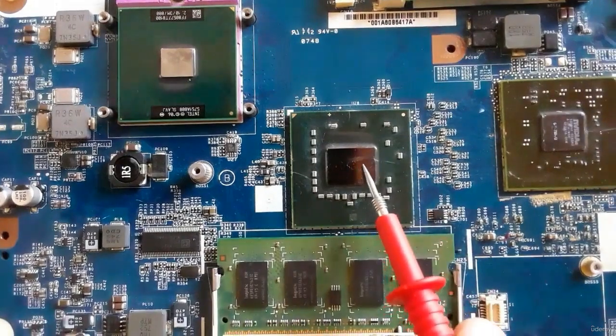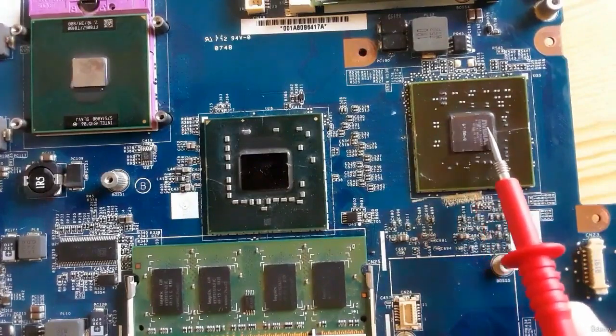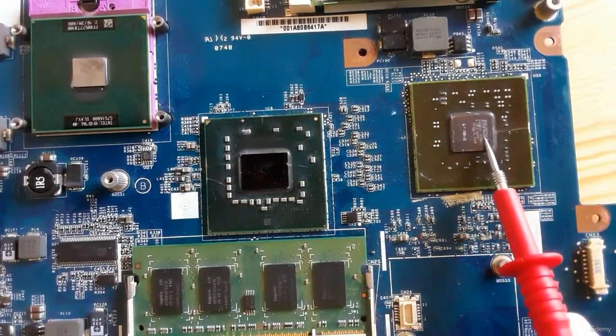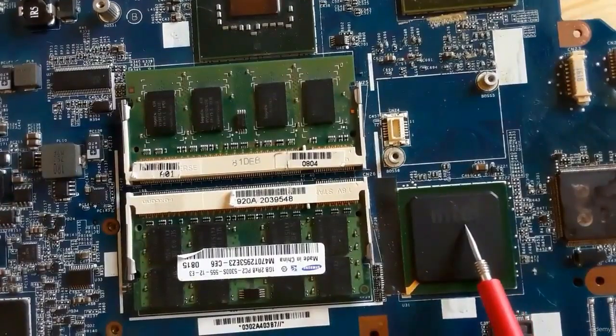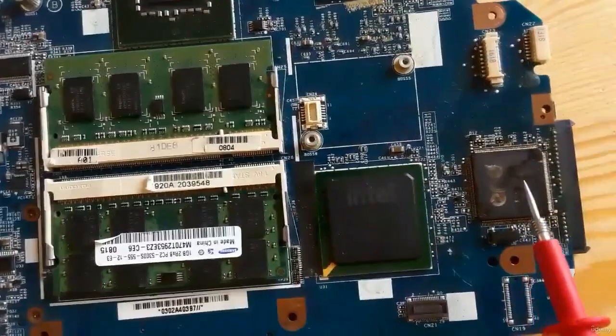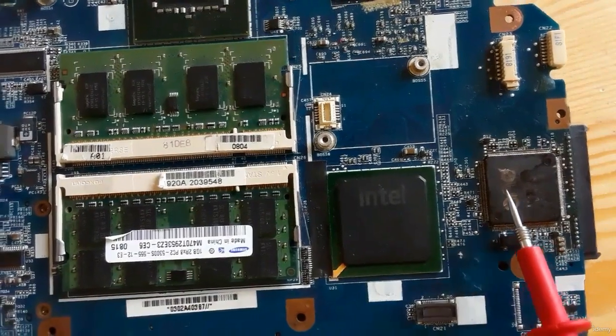This is the GMCH or the North Bridge. Here we have the graphic card. This is an NVIDIA graphic card, as you can see. This is the ICH or the South Bridge. Okay. Here we have the Super I/O. This is a big Super I/O.